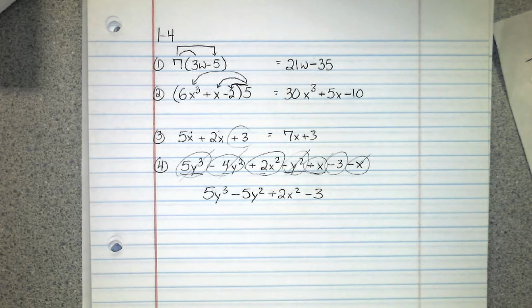And again, there's tons of problems in the section on this as well. The answers to the odds are in the back of the book. Now, if you got everything okay, you should be in great shape for the test. If you had a little bit of trouble, don't worry. Just study hard over the weekend, and hopefully you'll do well.